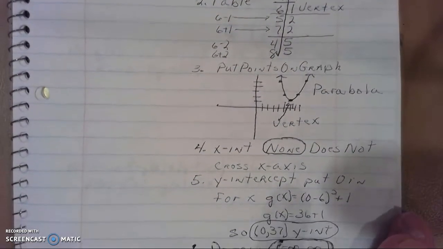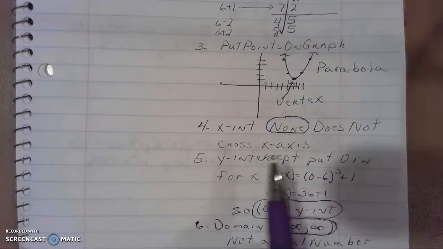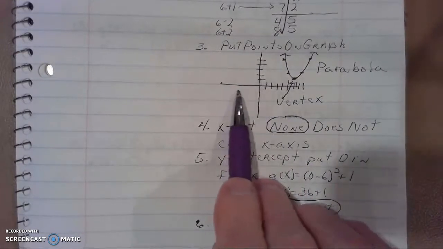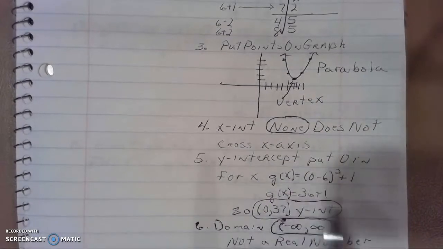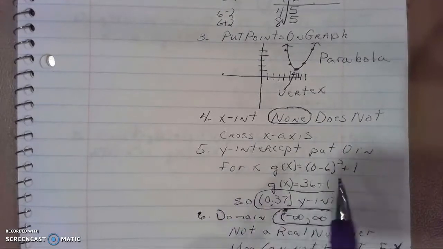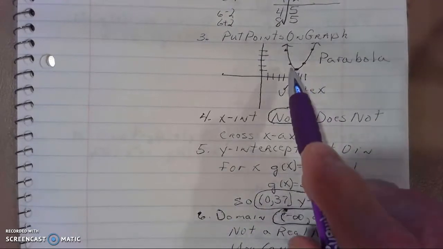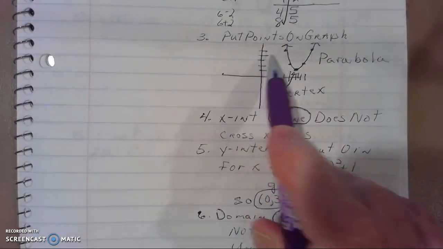Now we're going to look at that parabola and talk about some things. First, the x-intercept. Where does it cross the x-axis? It does not. So this time there's no x-intercept. Second thing, y-intercept. Well, it will keep going up and eventually cross this y-axis.